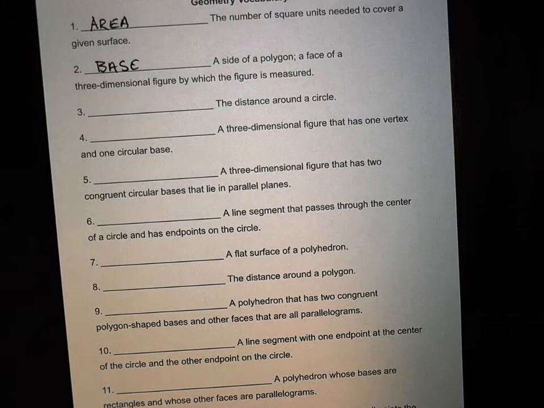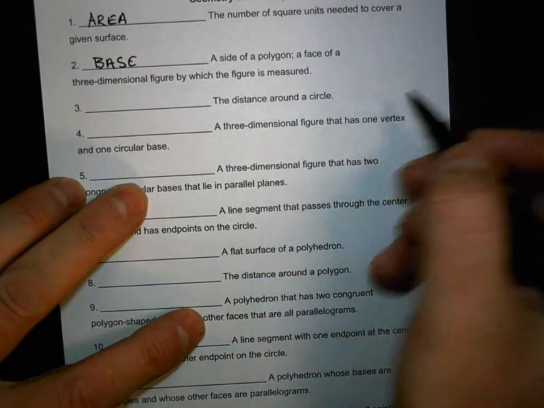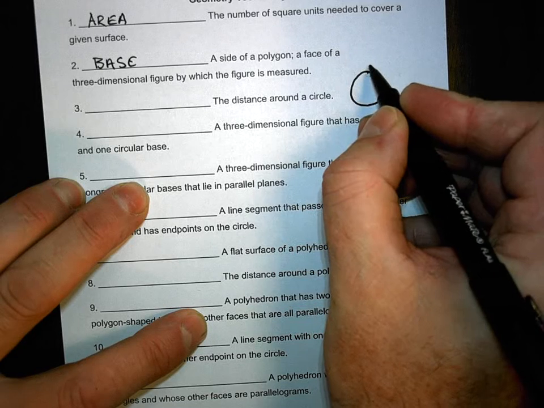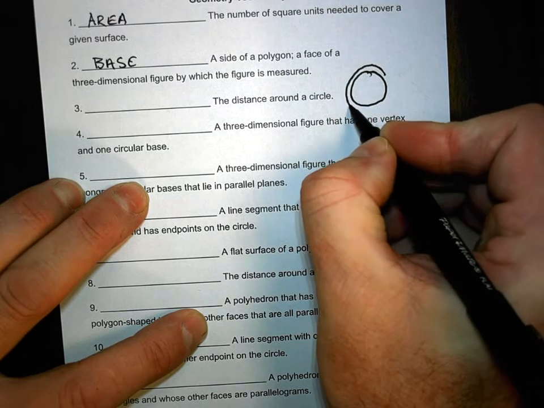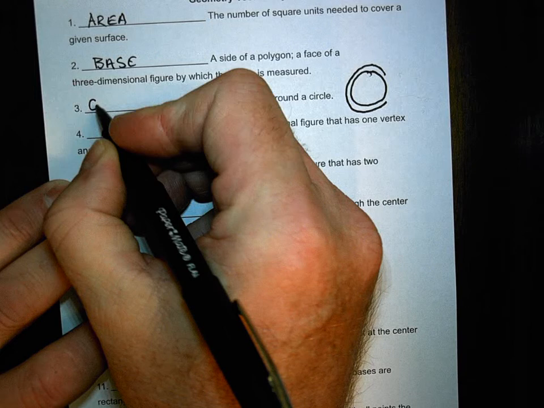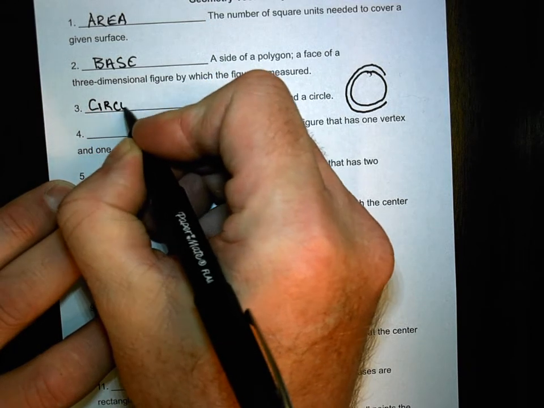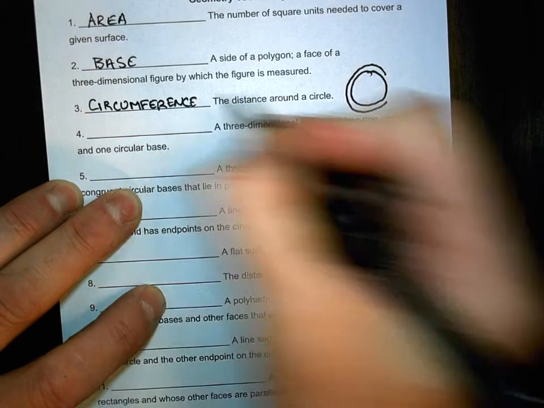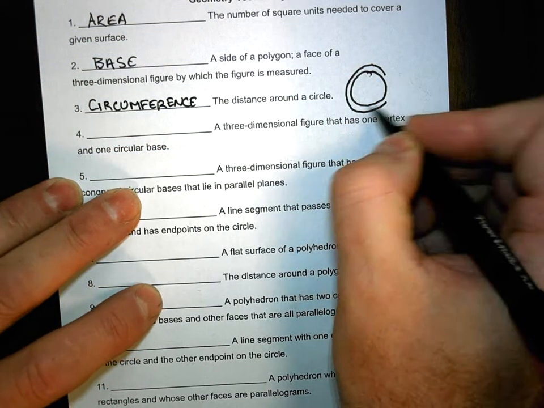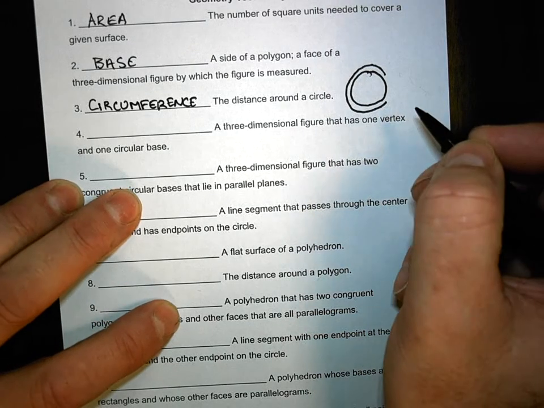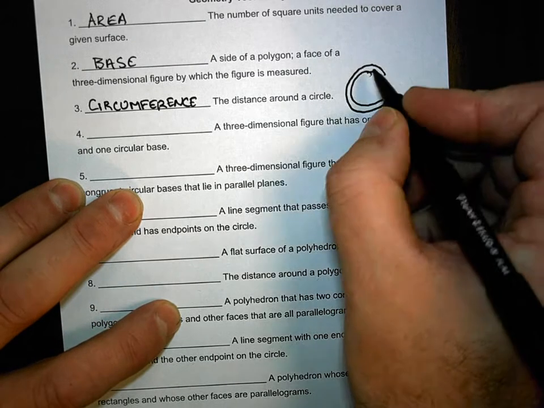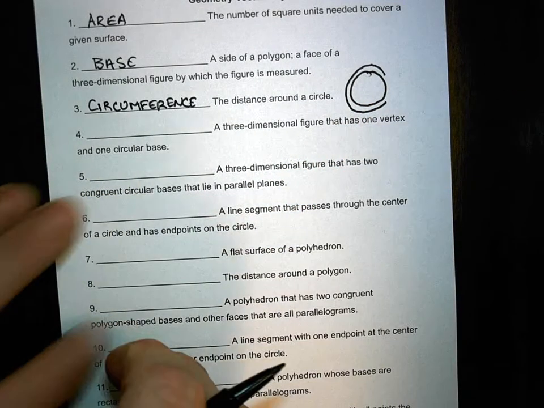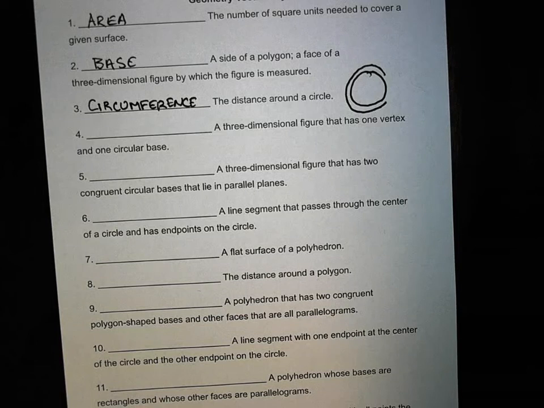Okay, the distance around a circle. Long ago, somebody showed me this. So you make a circle. The distance around the circle is the circumference, because it looks like a C. Notice it's a big C, right? So that's circumference. We'll get to the other ones, and I'll add more to my little circle there, because it kind of makes its own working aid.